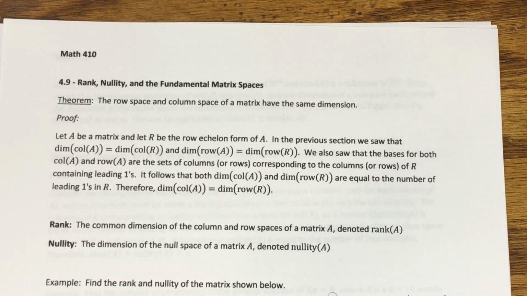So that implies that both your column space and your row space will have bases with the same number of vectors in them, because the number of vectors in either one is equal to the number of leading ones in your row echelon form. So that implies that the dimension of both of those spaces are equal to each other.